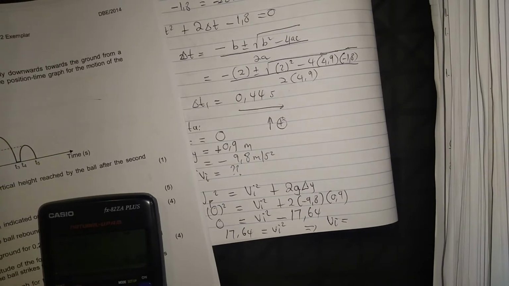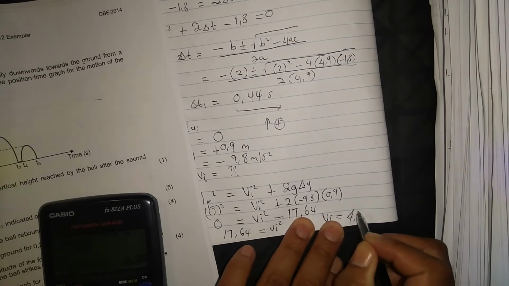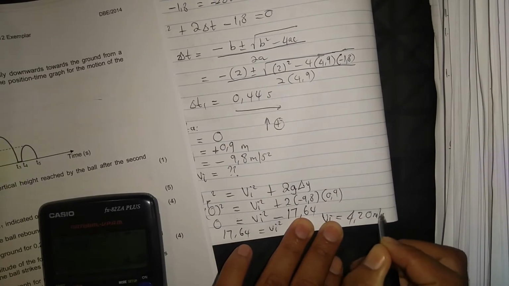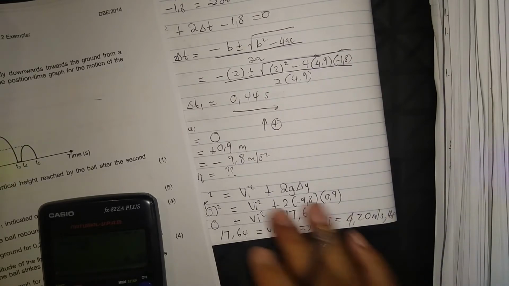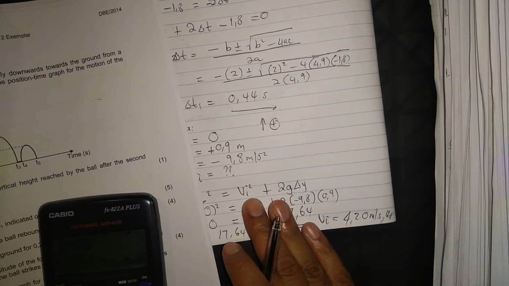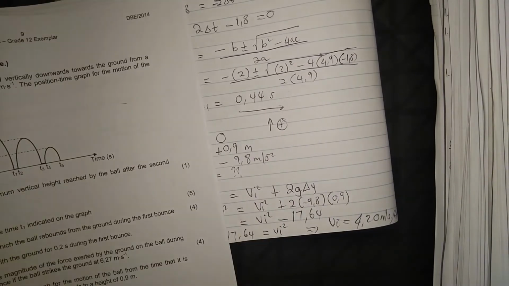My answer is 4.20 meters per second. In which direction? Up. The answer is 4.20 meters per second up.